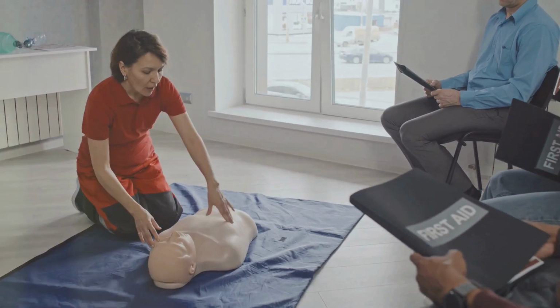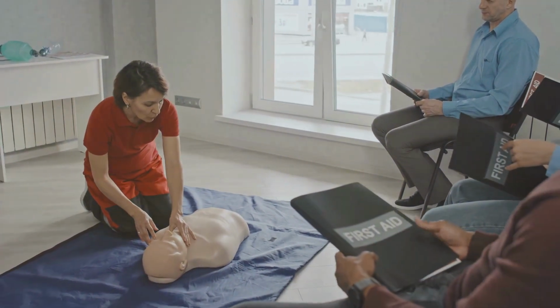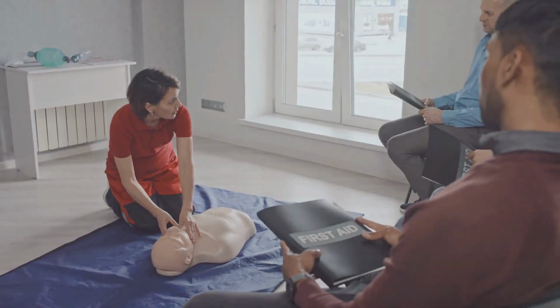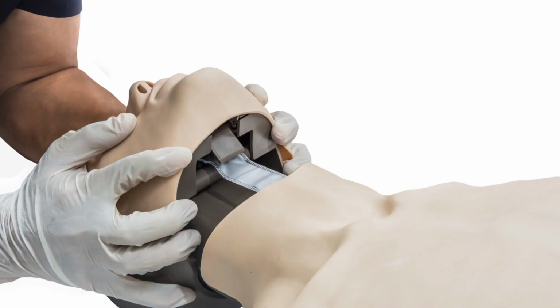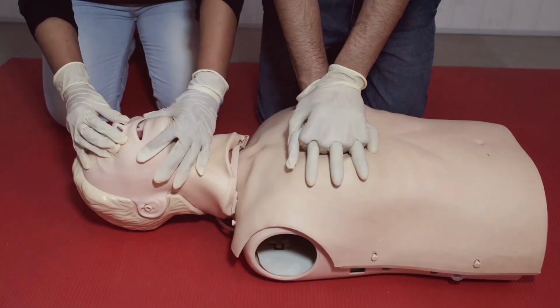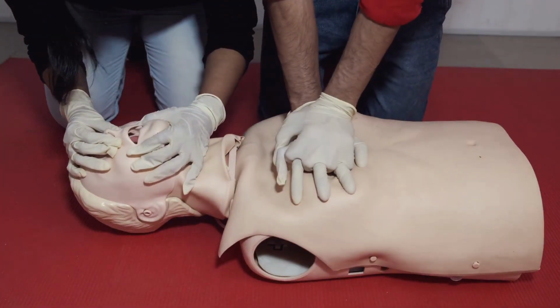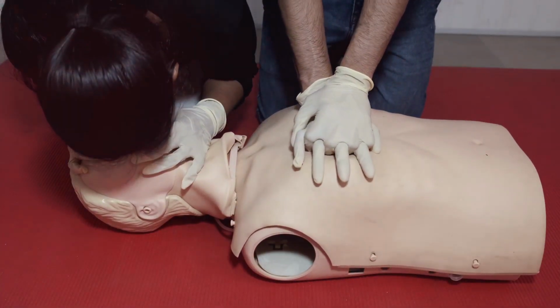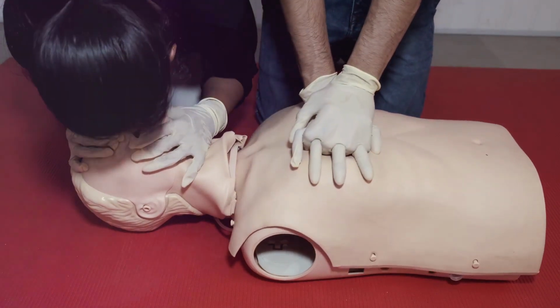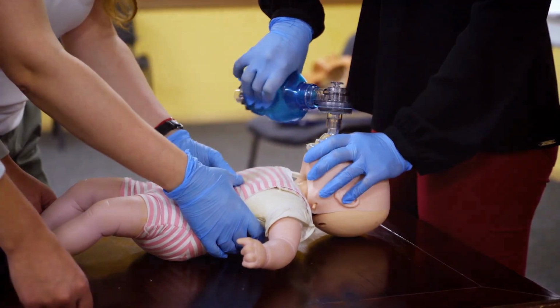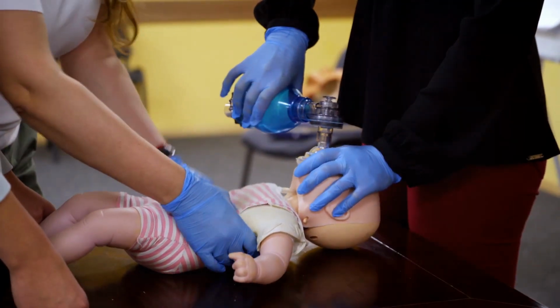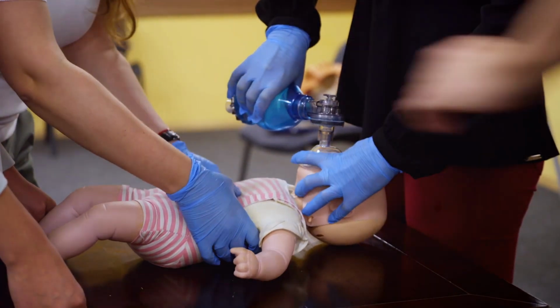The head tilt chin lift maneuver is a basic but highly effective technique used to open the airway in unconscious patients. It is often the first step in airway management. This maneuver involves two simple actions: tilting the patient's head backward by applying gentle pressure on the forehead and lifting the chin by placing the fingers under the mandible. This action aligns the airway by lifting the tongue base away from the posterior pharyngeal wall, allowing for unobstructed airflow.